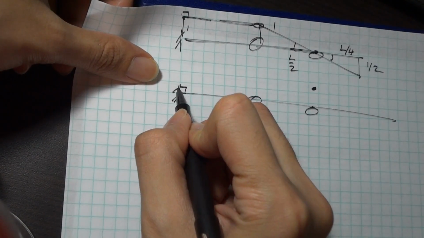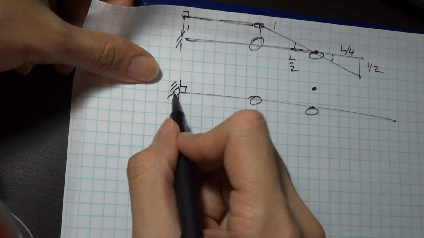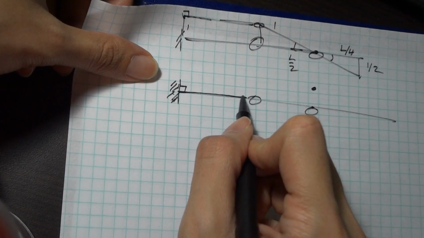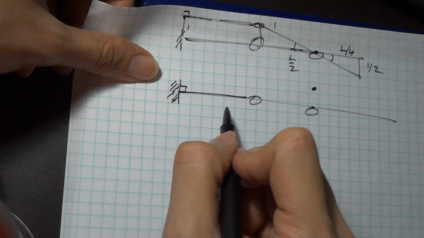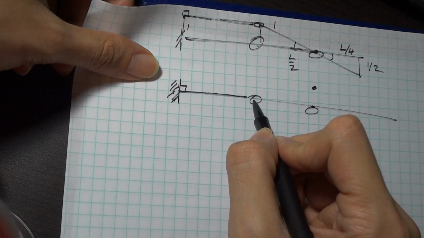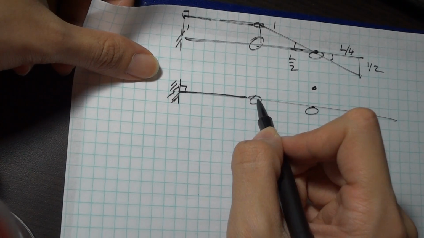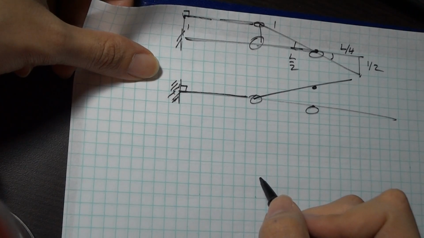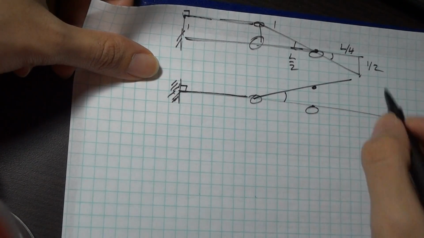I have this cantilever here. The cantilever prevents any kind of rotation. Therefore, this member will remain rigid. It will remain flat. It cannot bend. It cannot move up or down. Because of that, the hinge cannot move up or down. The hinge does allow rotation. Therefore, I end up with something like that.